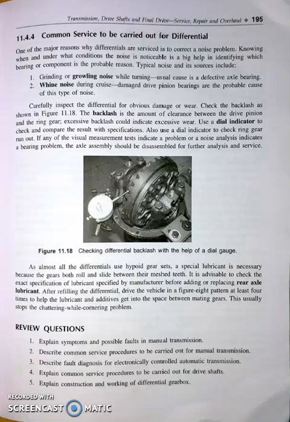Carefully inspect the differential for obvious damage or wear. Check the backlash as shown in the picture. The backlash is the amount of clearance between the drive pinion and the ring gear. Excessive backlash could indicate excessive wear. Use a dial indicator to check and compare the result with specification.